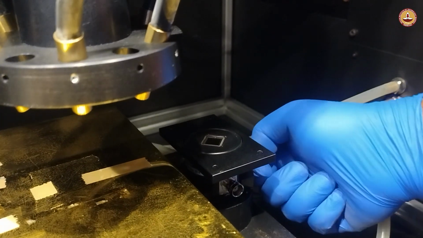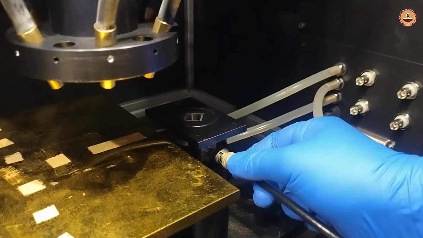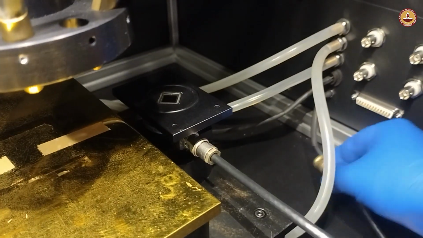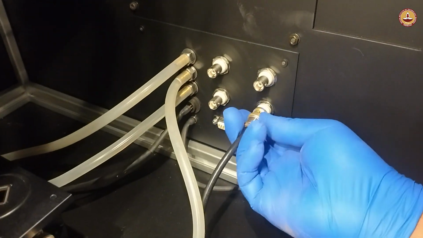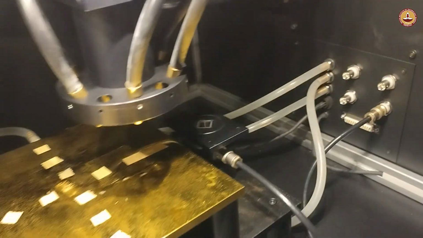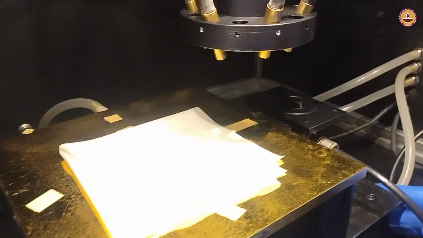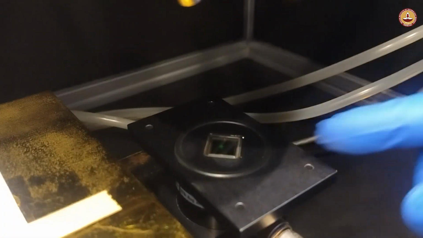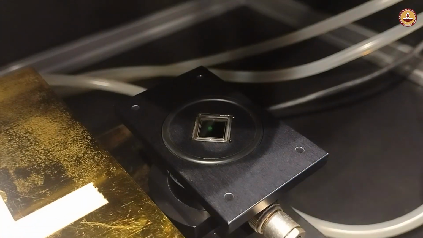Mount the photodetector in the slot near the substrate stage and connect it to the detection system using a BNC cable. Adjust the photodetector so that the green light spot falls exactly at the center of the photodetector surface. After completing the alignment, close the chamber.